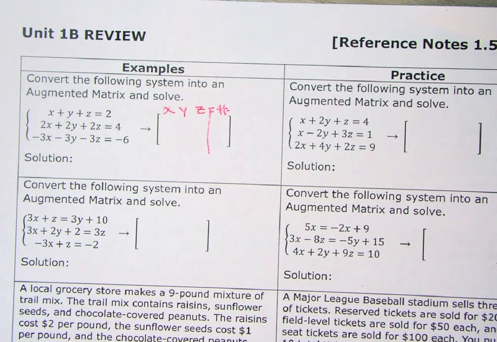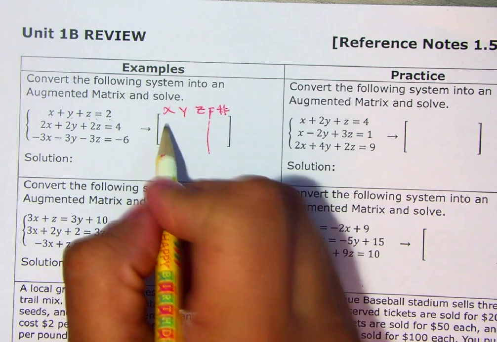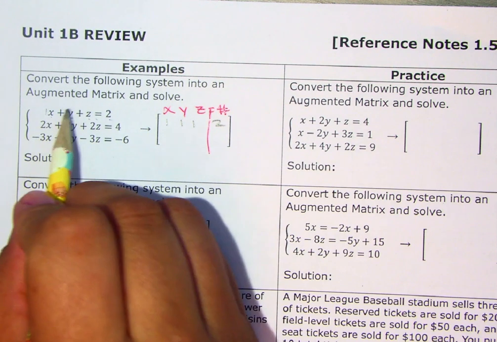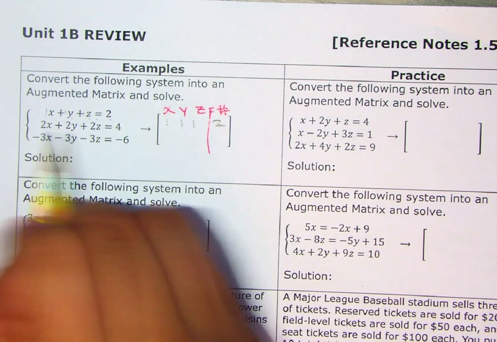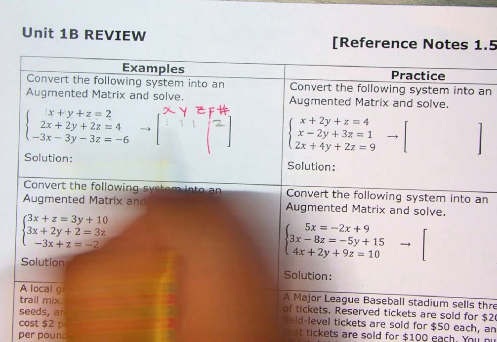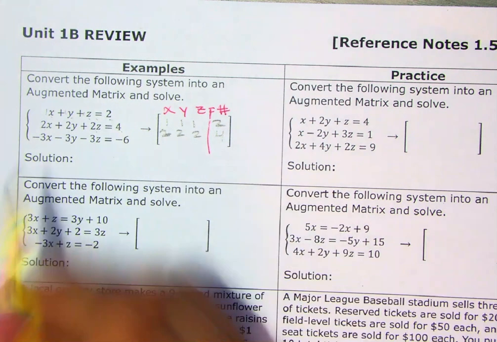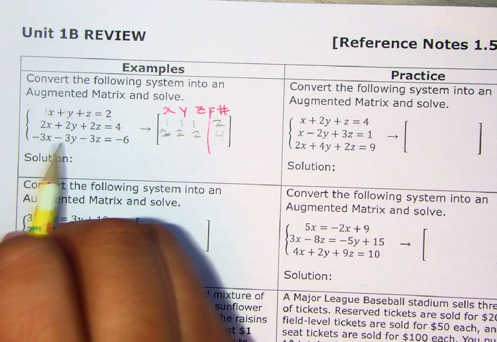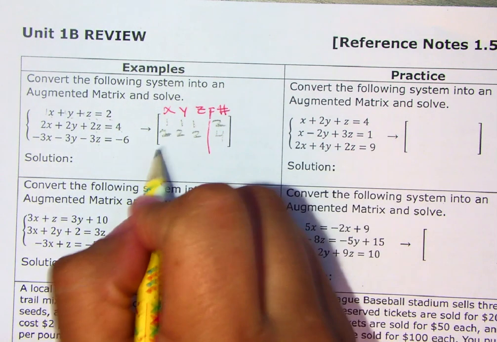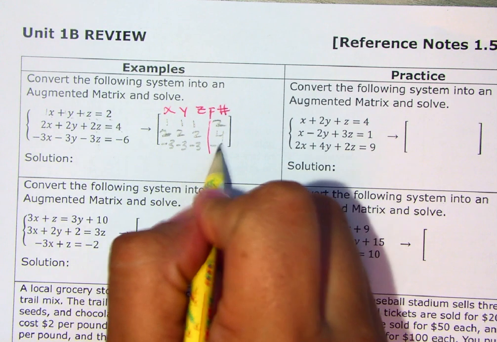The first equation, x y z equals a number, is already in order, so you just need to put the numbers 1, 1, 1, 2. Again, just the coefficients. The second one is x y z equals a number, so it's also already in order, so you just write 2, 2, 2, 4. The last equation is negative 3x, negative 3y, negative 3z equals a number. It's already in order, so you just write negative 3, negative 3, negative 3, negative 6.